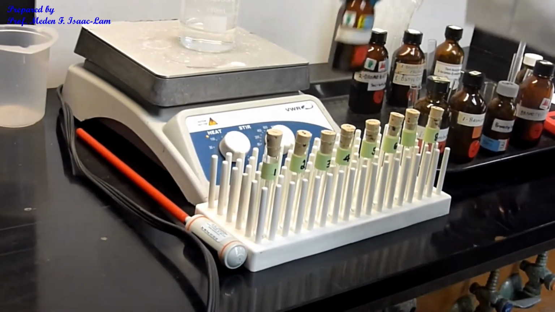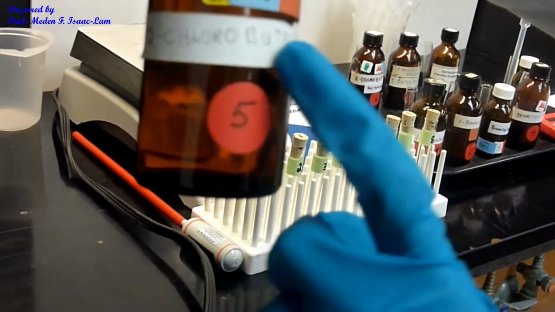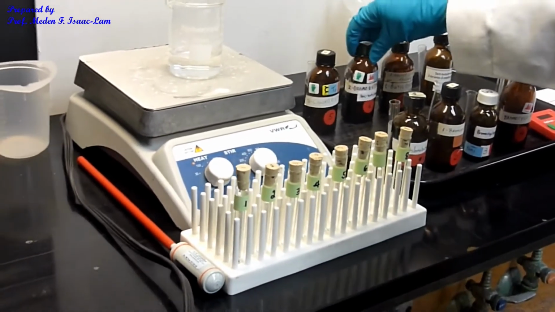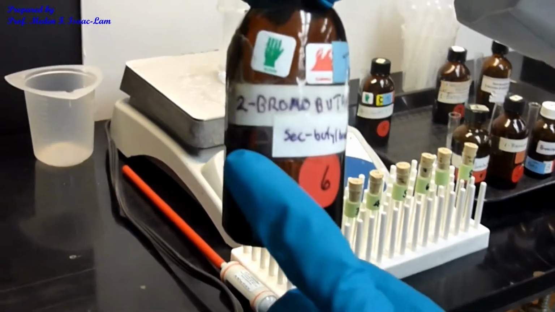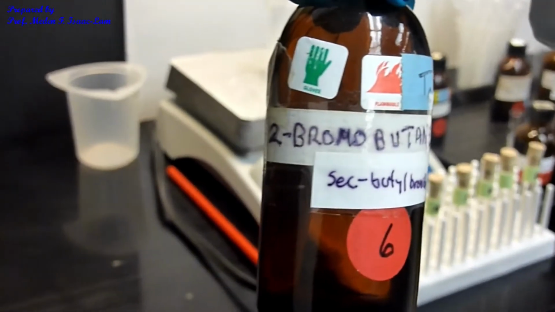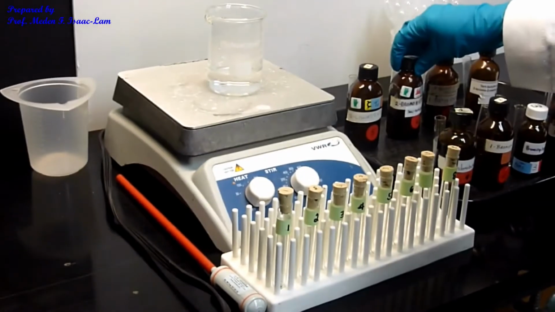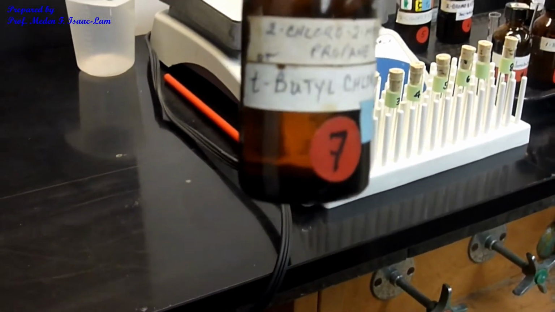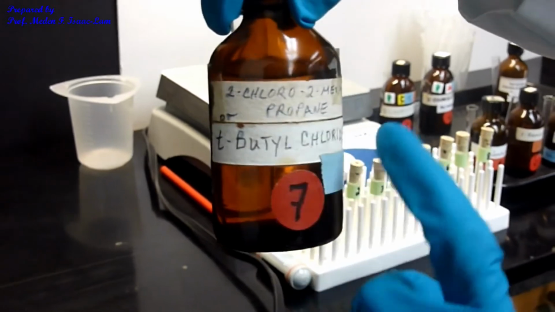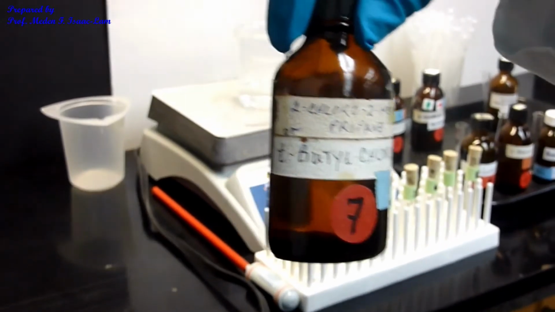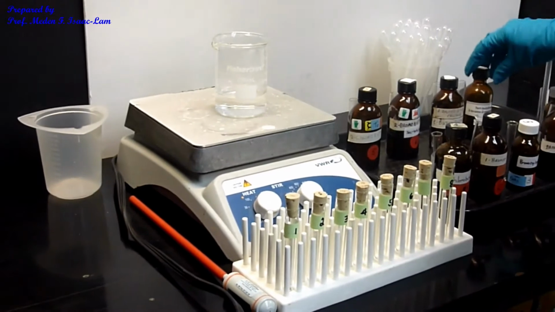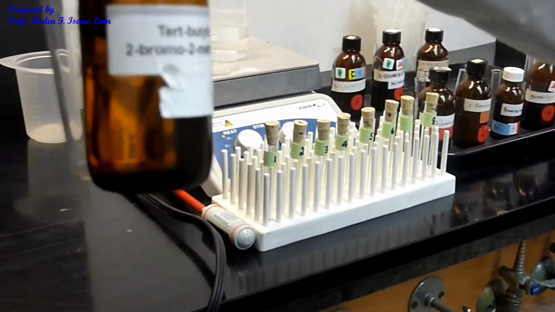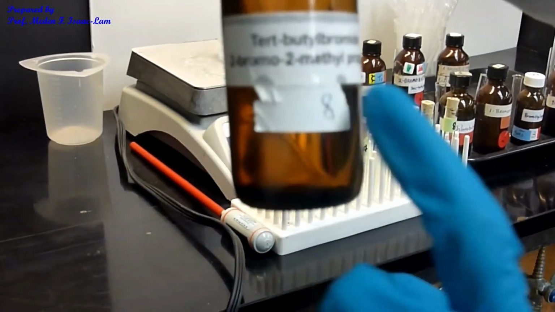And then number 5 is 2-chlorobutane. Number 6, 2-bromobutane. Number 7 is 2-chloro-2-methylpropane. And then number 8 is 2-bromo-2-methylpropane.